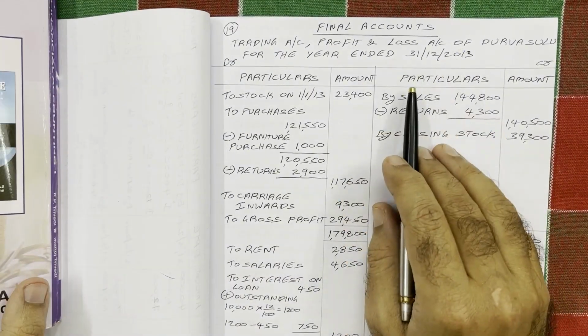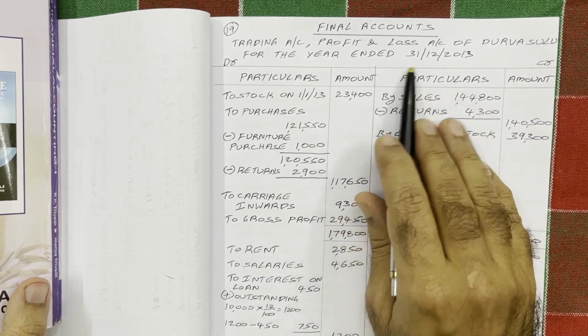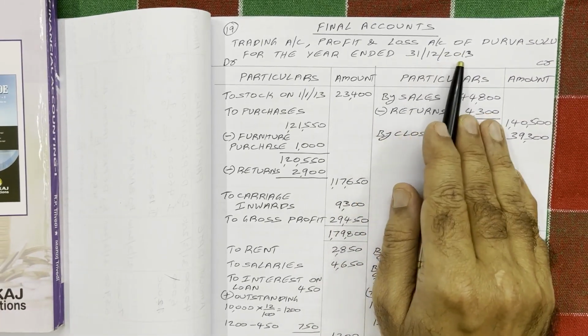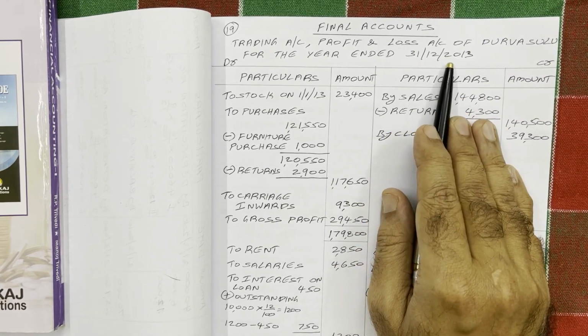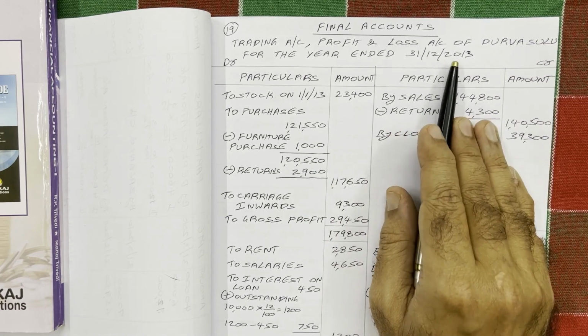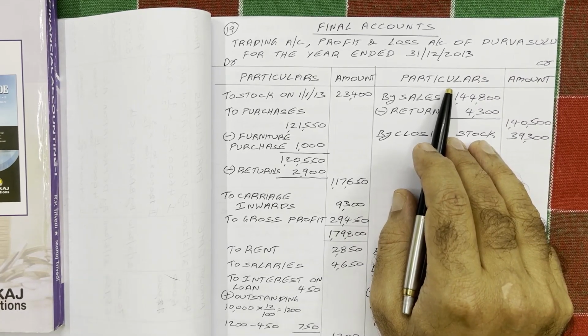Before starting these final accounts, you should know some basic points about this topic. See final accounts. Why does the owner prepare final accounts? From 1st January 2013 to 31st December 2013, for 1 year he did business. At the end of the year, he wants to know the result of his business, whether he got profit or loss in this 1 year of transactions. Not only that, he wants to know the financial position of his business also. Financial position means the information regarding assets and liabilities: how many assets he has, what are the values of those assets, and how many liabilities and their values.